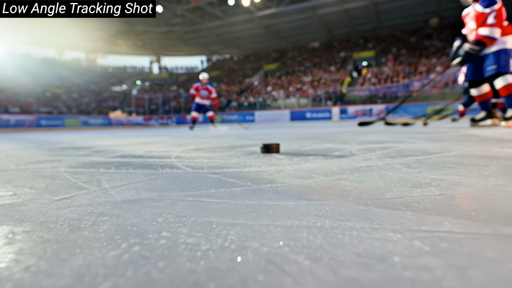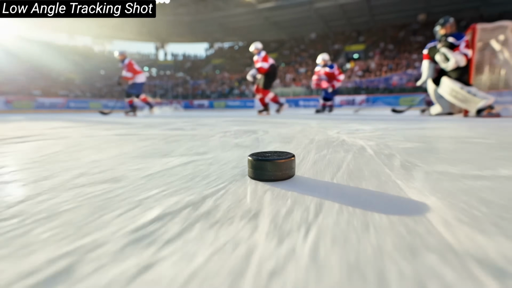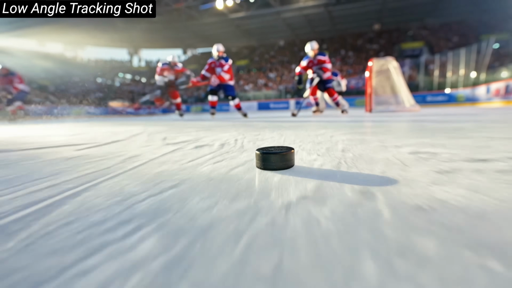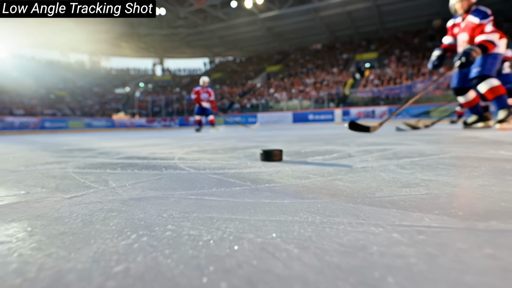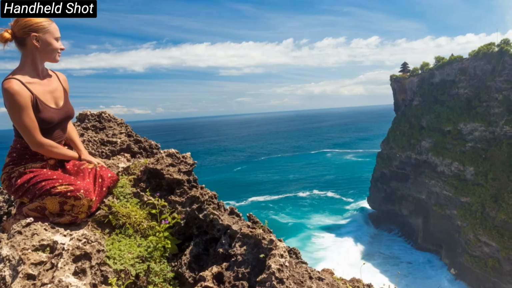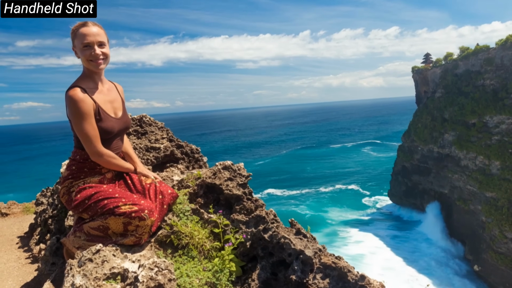I really like this low angle cinematic tracking shot of the hockey rink. It brings a unique perspective to the storytelling. You can stay focused on objects which are very important for the story. I love handheld shot and all the natural authenticity this shot brings. It takes the realism to a whole new level.